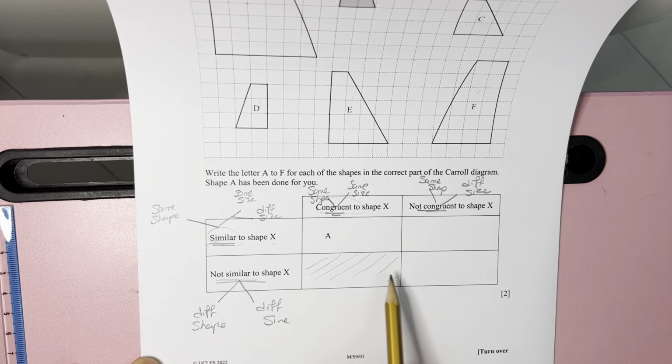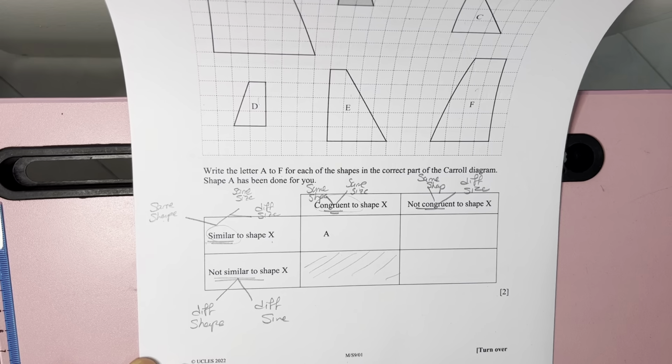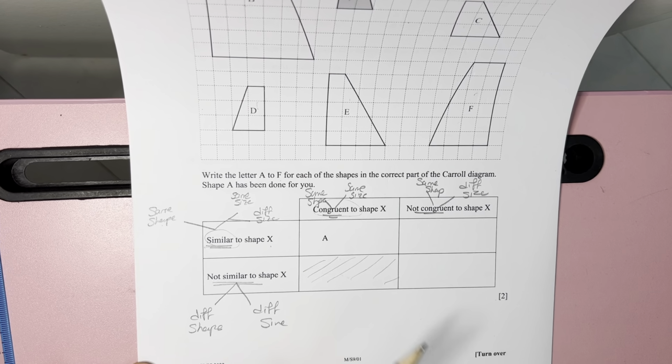So I know that this will be empty. No way to be what? Congruent. So I'm sure that this will be empty.